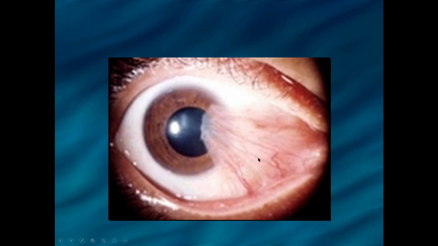With the pseudopterygium, consider that there is a fold of conjunctiva that came and was sticking here, but you can pass a hook behind it. So this is the differentiation between the true pterygium and pseudopterygium. You cannot insinuate a hook beneath a true pterygium, but you can do this in pseudopterygium.